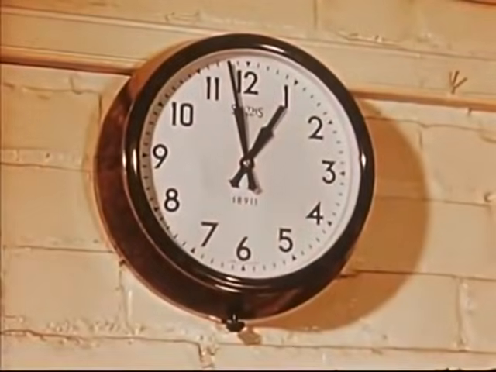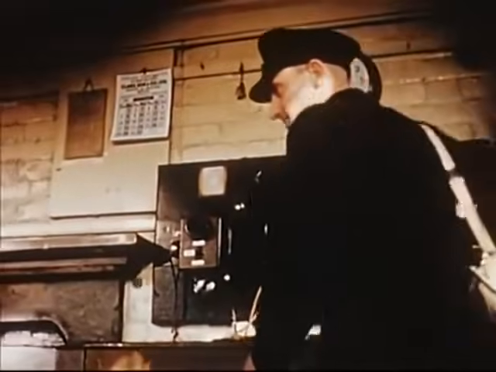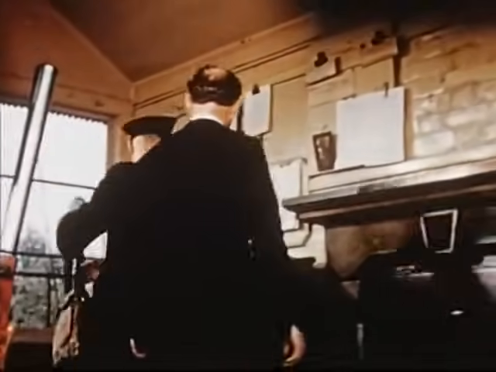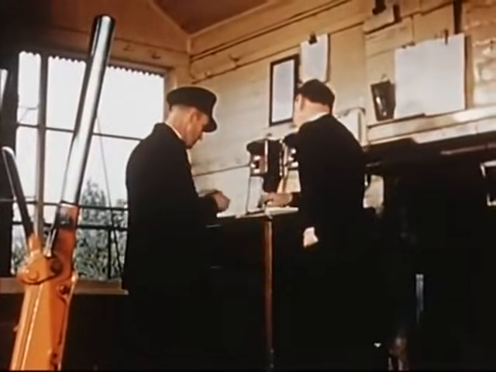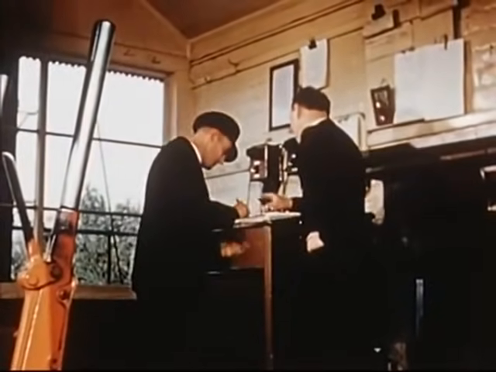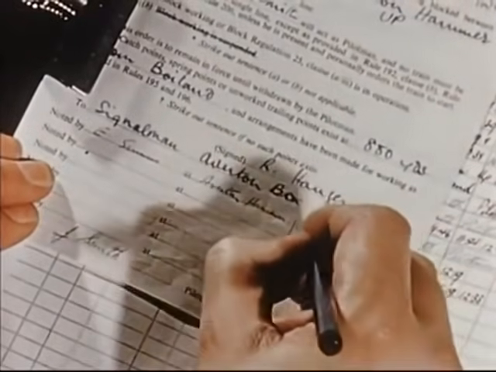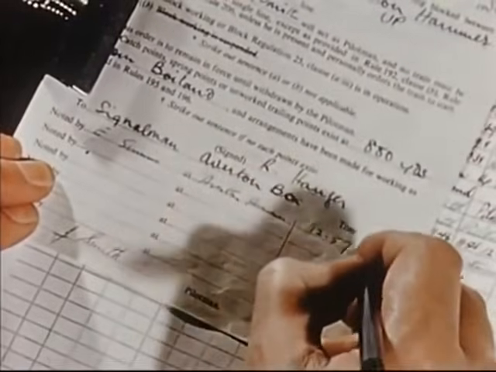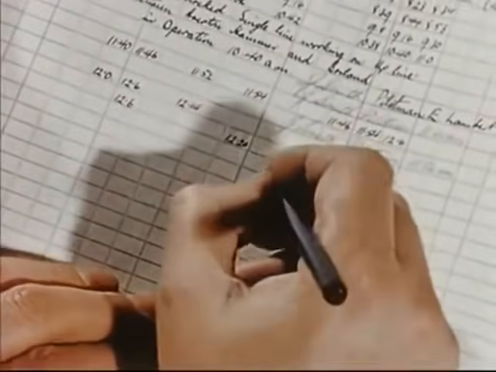But what happens when men change duty? At Atherton's signal box, a new signalman takes over. He's told there is single line working on the up line. He signs the signalman's form and will sign the pilotman's form when he arrives. The lever collars are pointed out, and then both signalmen sign the train register.